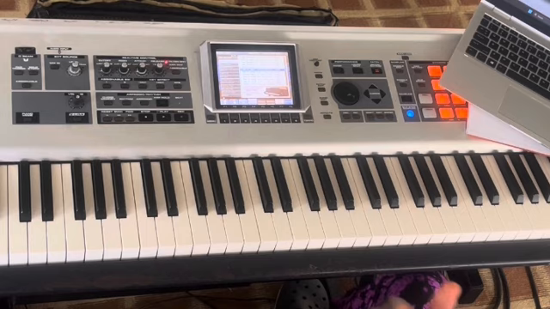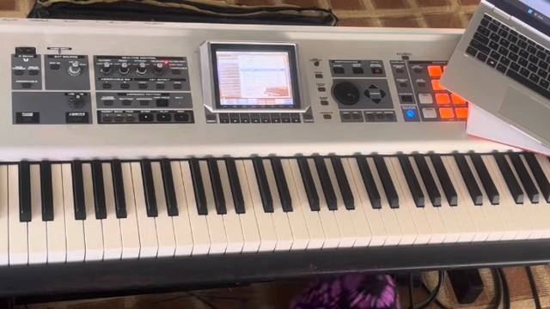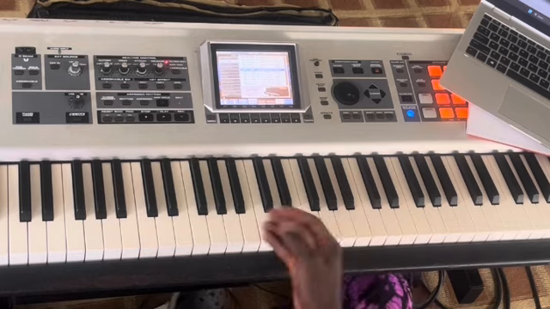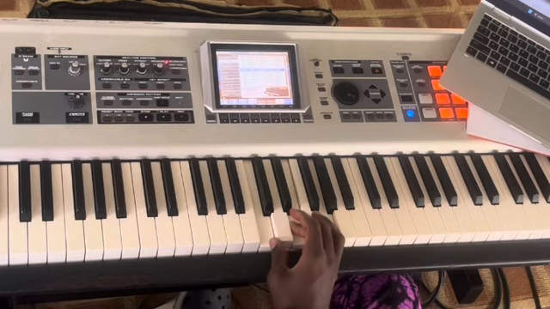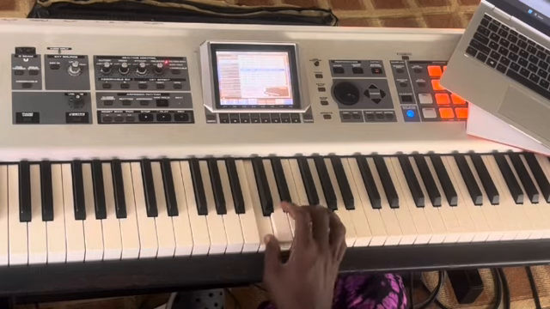But when you are dealing with chord progression, do not see these chords as do mi so. See them as the 1, 3, or 5.